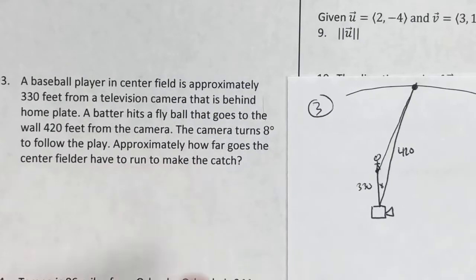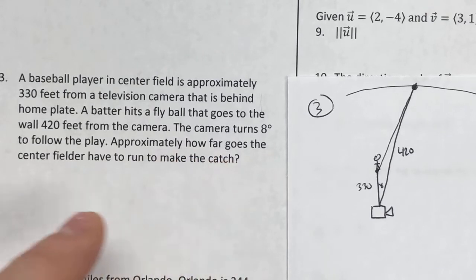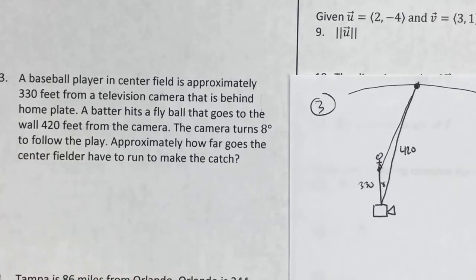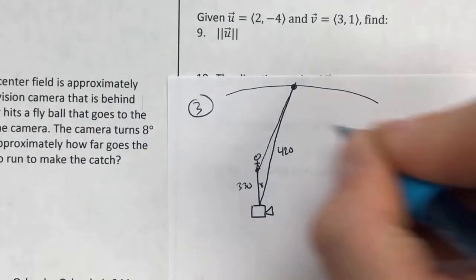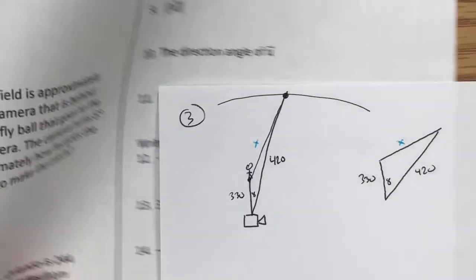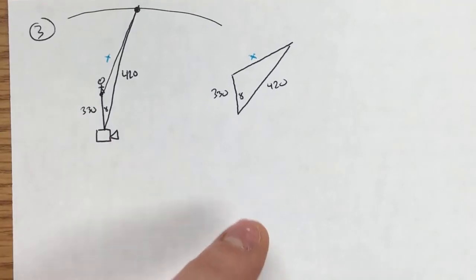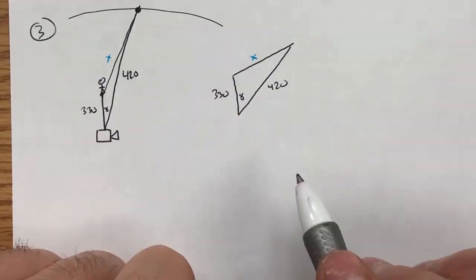And what was the question asking? Approximately how far does the center fielder have to run to make the catch? We're going to assume they're asking how far would that center fielder have to run. So we're looking at finding this distance because he's got to run all the way back there to catch the ball. We teach math, sometimes language is our best suit. Okay, so this is all the information we need to know.